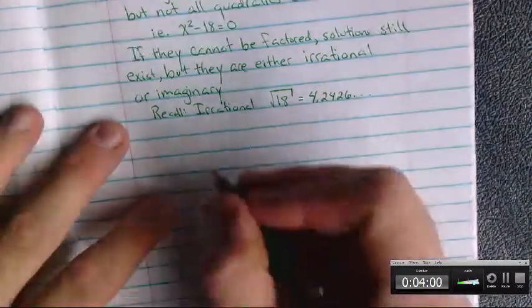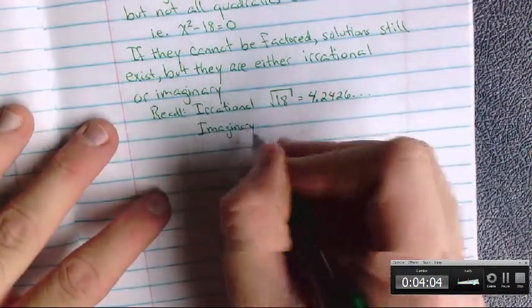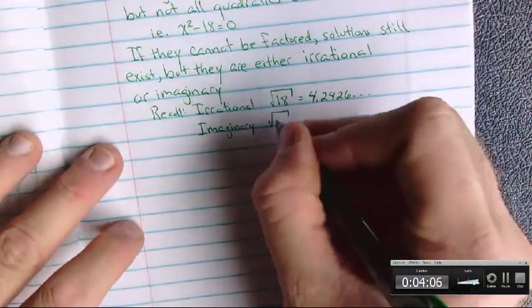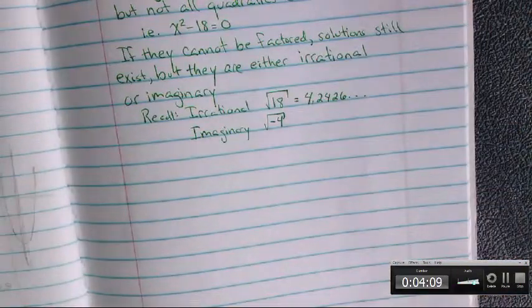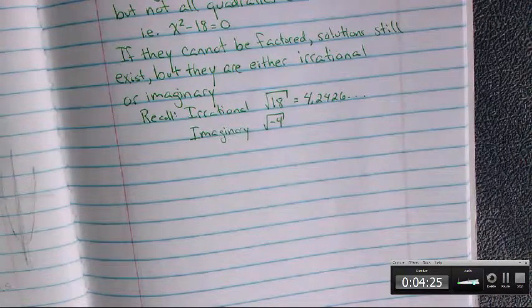One thing we didn't go over at the beginning of the year, I mentioned it briefly, is imaginary numbers. Those are square roots of negatives. The square root is the inverse of a square. What's the number 2 squared? 2 squared is 4. What's negative 2 squared? 4. So the square root of 4 is 2 or negative 2. The square root of negative 4. What number times itself makes negative 4?